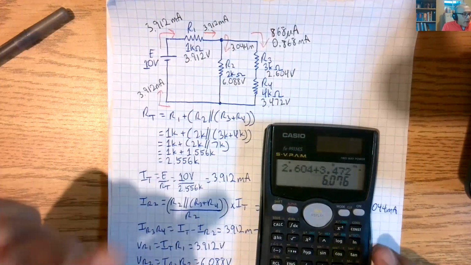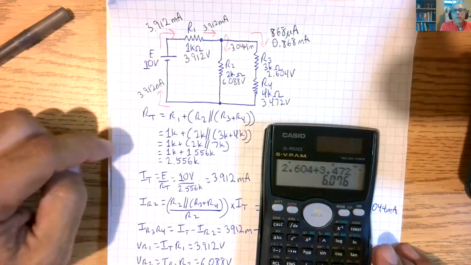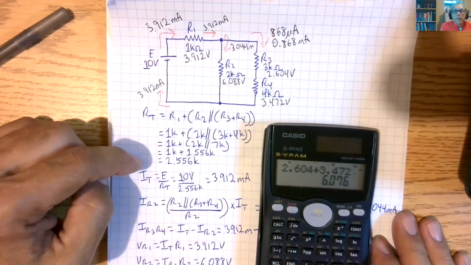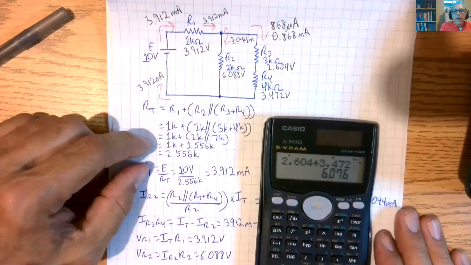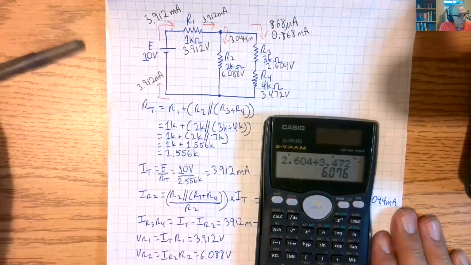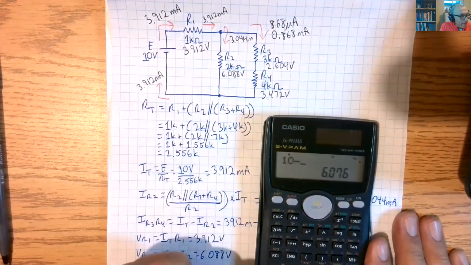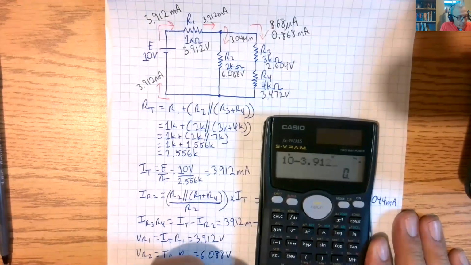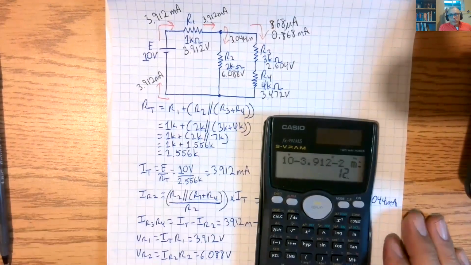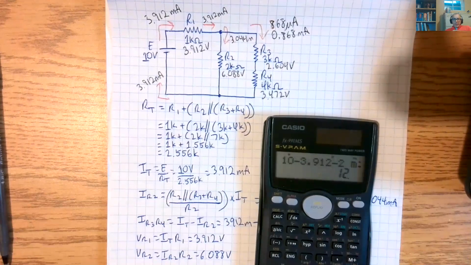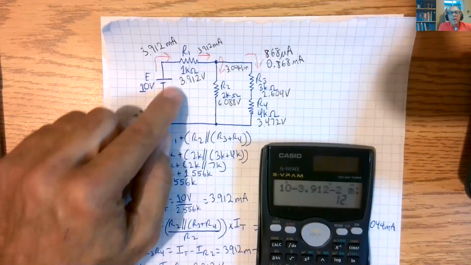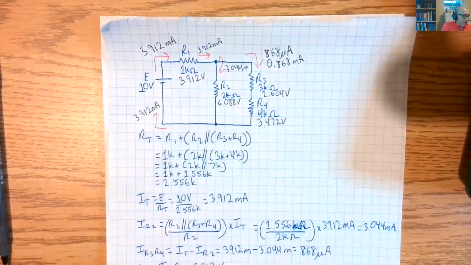But what about Kirchhoff's voltage law? Did that work? What do we get for this big loop? E minus VR1 minus VR3 minus VR4: 10 minus 3.912 minus 2.604 minus 3.472. Okay, so we get 0.012 volts. So we're there. The story that we came up with makes sense from an electrical point of view.